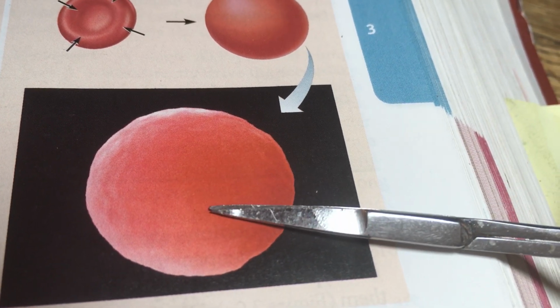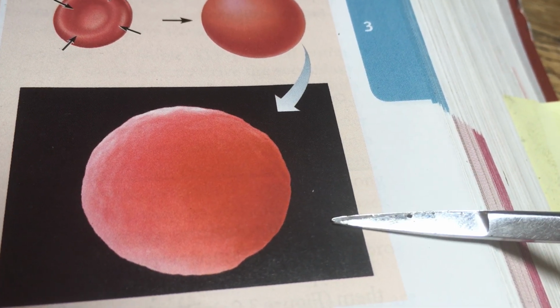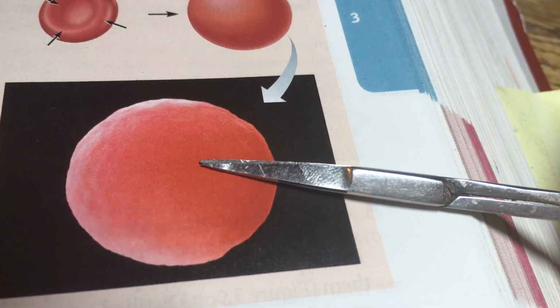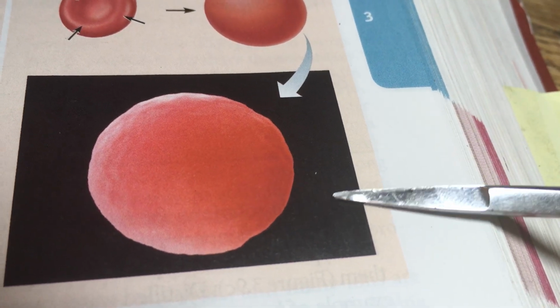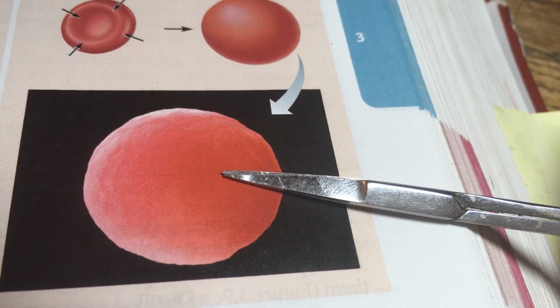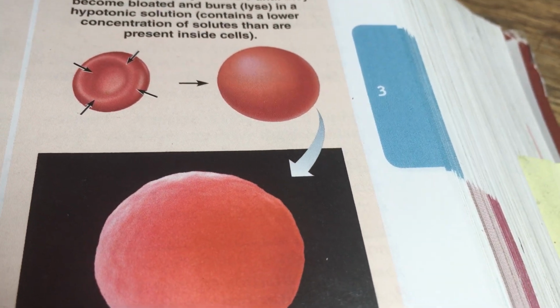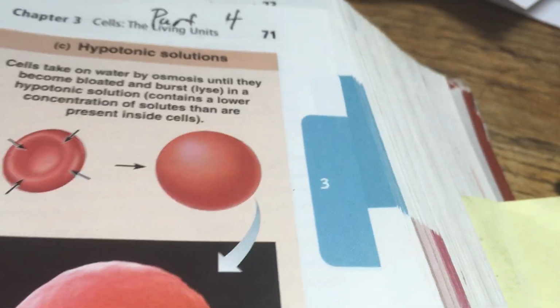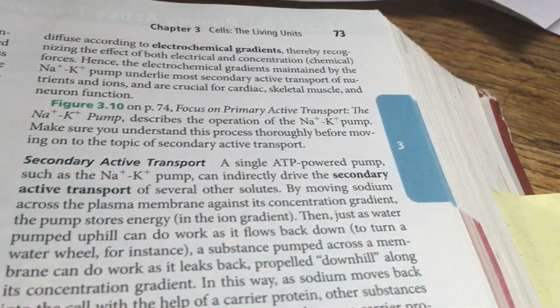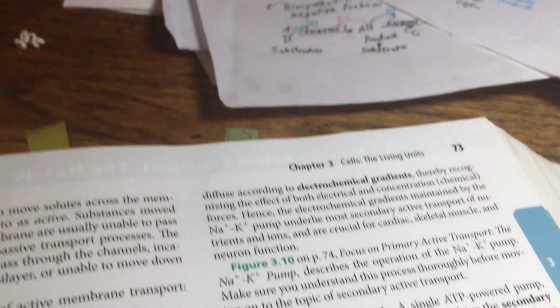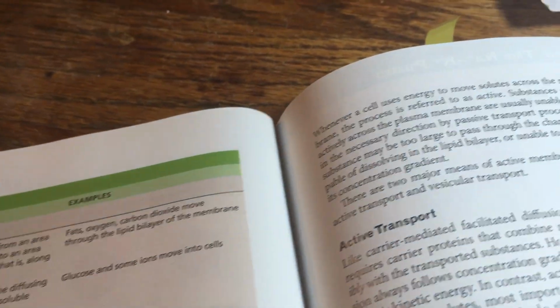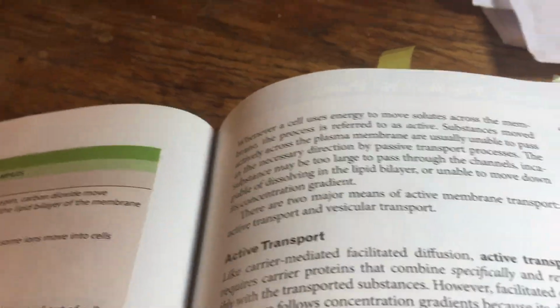And so the water is moving from the outside and entering the cell. It's moving down its diffusion gradient, and the cell is becoming puffy and swollen. Okay? So that's that particular scenario. Then we move on to active processes, and we'll consider that next.